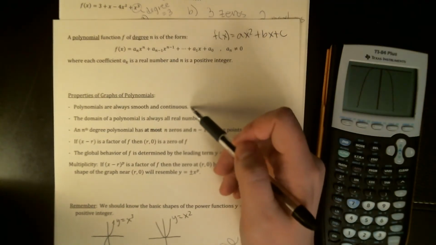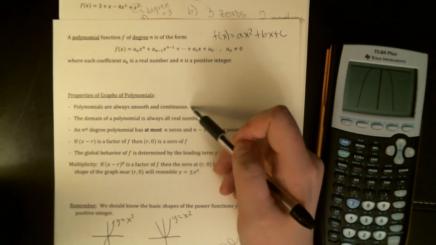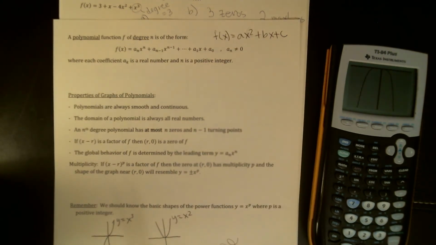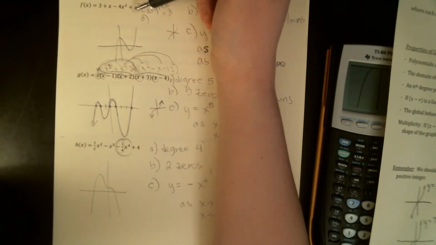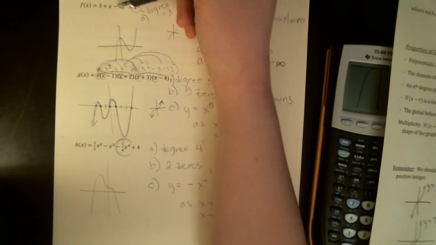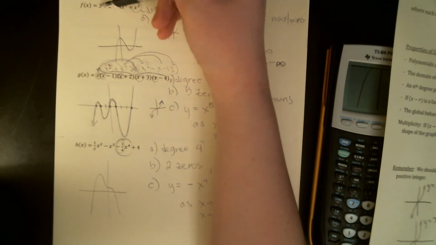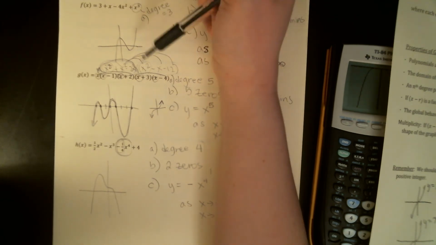Let me put this list over here for you. Okay, so that was the first one. They're always smooth and continuous. The domain is always all real numbers. So if we look at these, again, all we're doing is raising numbers to powers, possibly multiplying by some constants, possibly adding on some constants, and then adding all of them together.